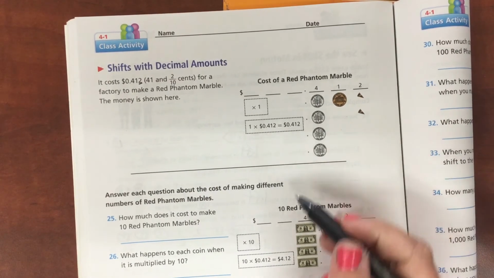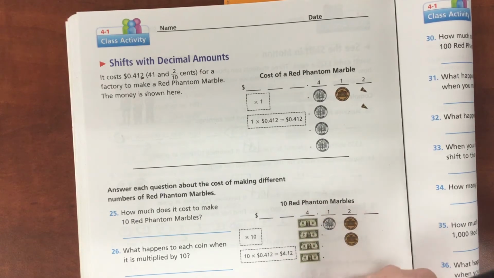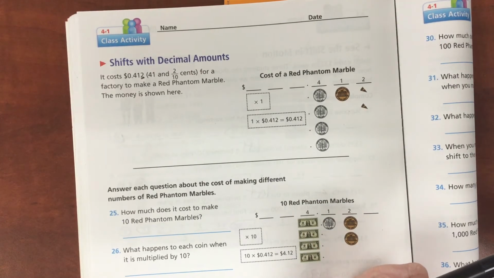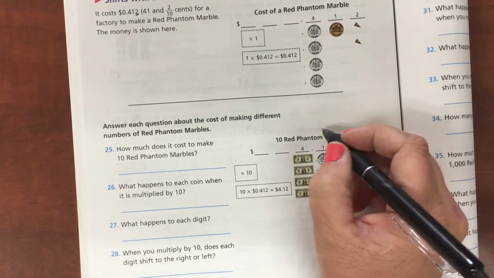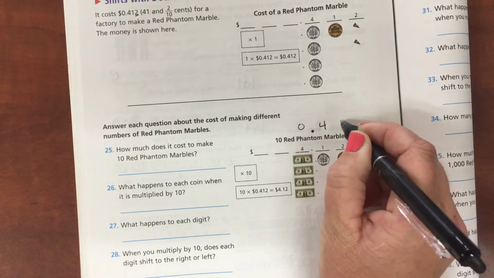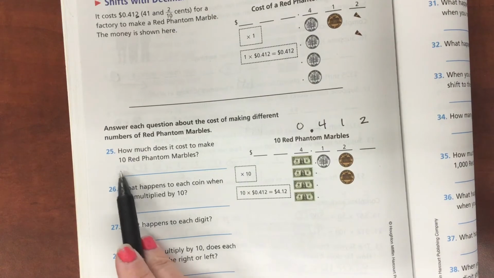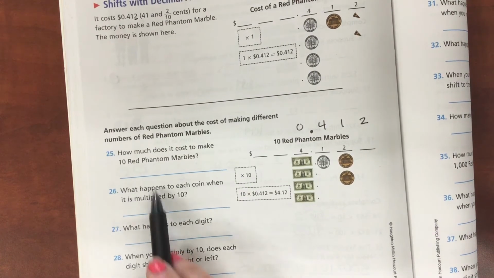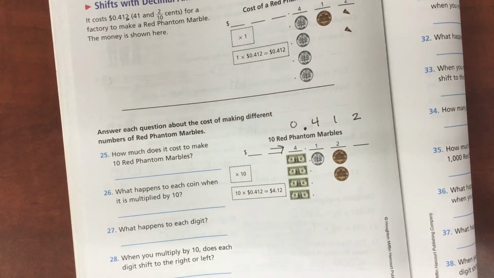Okay? So read each question about the cost of making different numbers of red phantom marbles. So let me put my original in here. I'm going to put my decimal up there. My 4, 1, 2. How much does it cost to make 10 red phantom marbles? That's just the number they already wrote in there for you. How much does it cost?